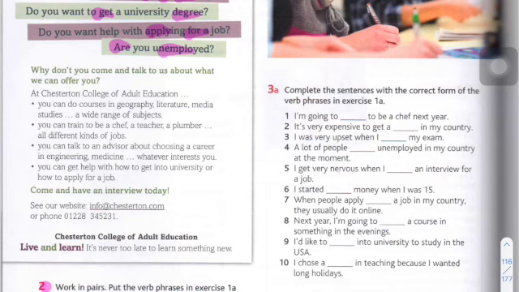At Chesterton College of Adult Education, you can do courses in geography, literature, media studies, a wide range of subjects. And you can train to be a chef, a teacher, a plumber, all kinds of different jobs. You can talk to an advisor about choosing a career, engineering, medicine, whatever interests you. You can get help with how to get into university or how to apply for a job. Come and have an interview today.